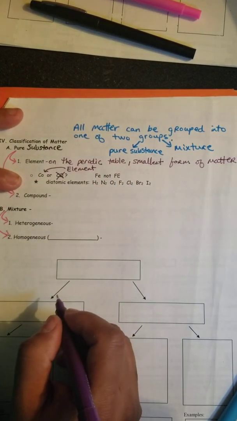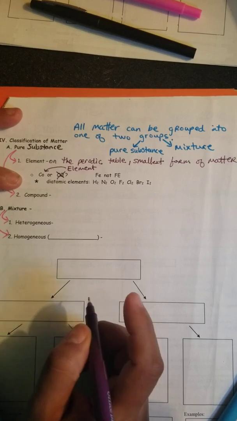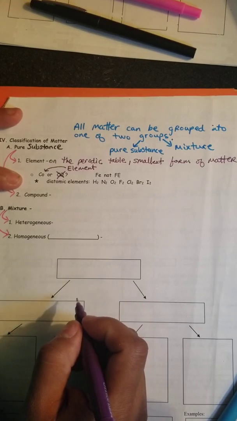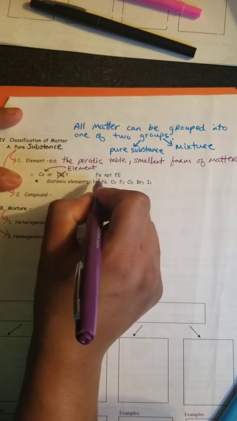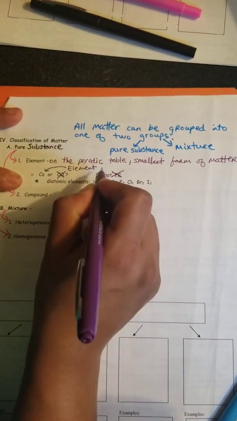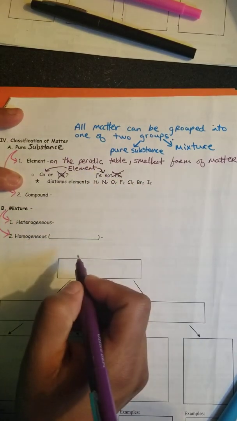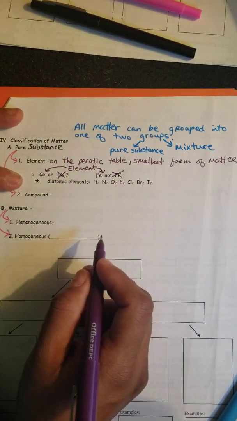Because the first letter is always going to be capitalized. If there is a second letter, it's going to be a lowercase. That's how I know it's an element. For an example, FE or Fe. Well, it's not that one. It's going to be this Fe, right? Because it's capital and then lowercase.